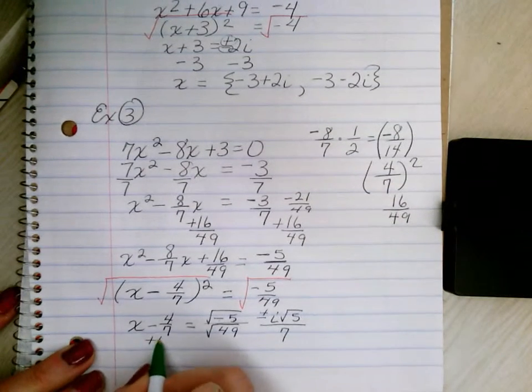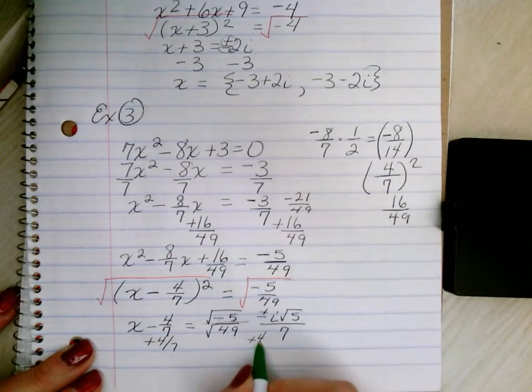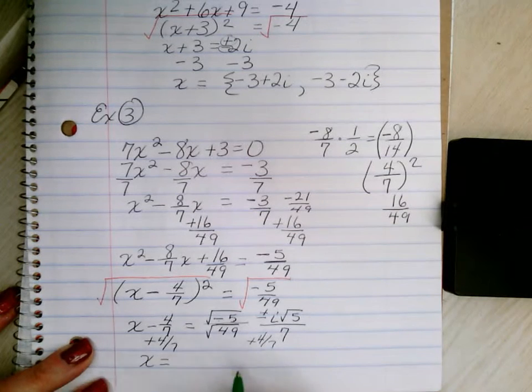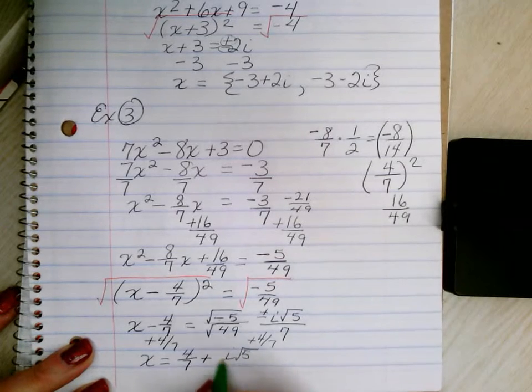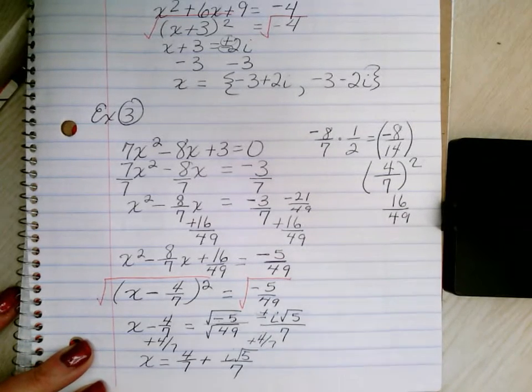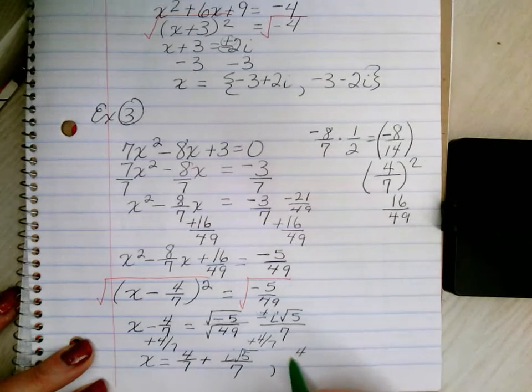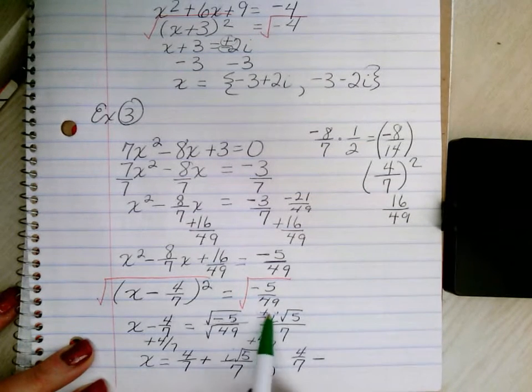Lastly, add 4/7. Add 4/7. And your solution includes 4/7 plus i√5/7, that's the positive, and 4/7 minus i√5/7 for the negative.